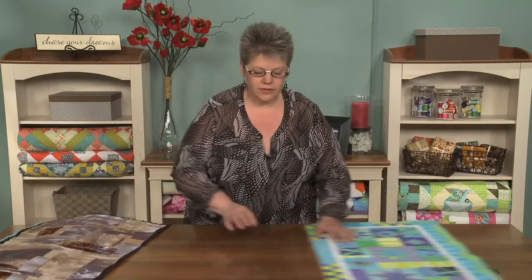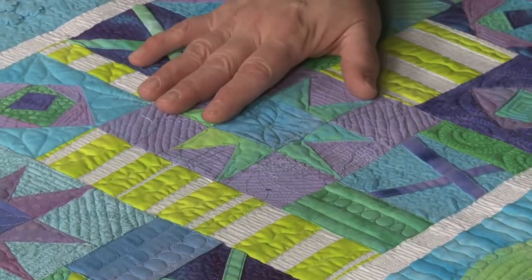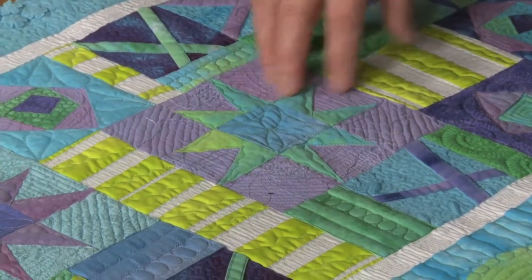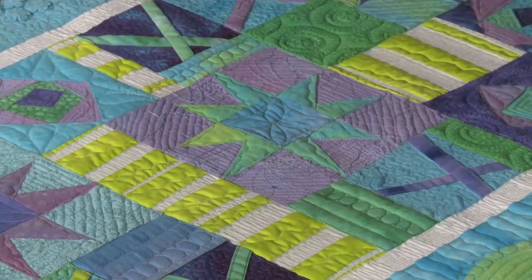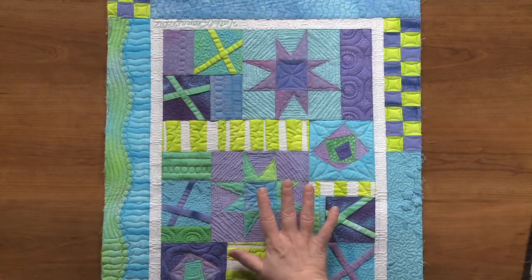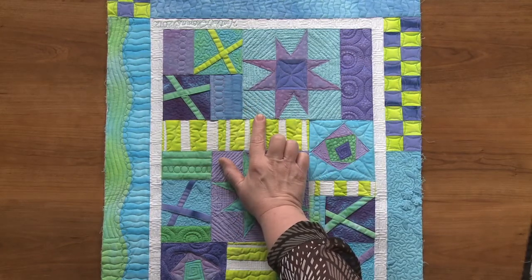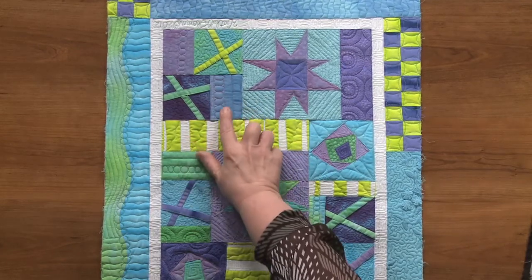Now, if you're more of a traditionalist, you can piece with these also. Sometimes you might have to make some little adjustments in the seam allowance or something like that because of the heaviness, but normally I treat them just like I would any other fabric. So here we've got an embroidered cotton in the background here. Here we have a wonderful dobby again.